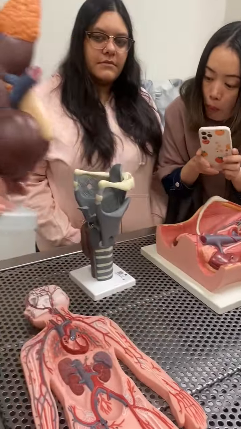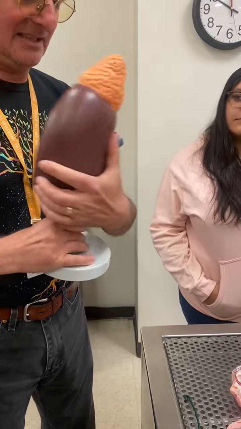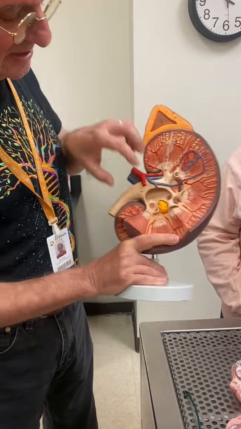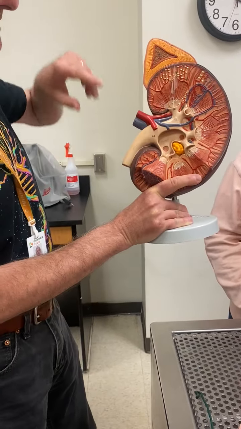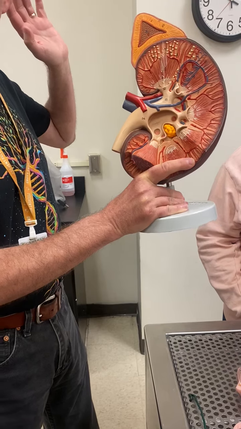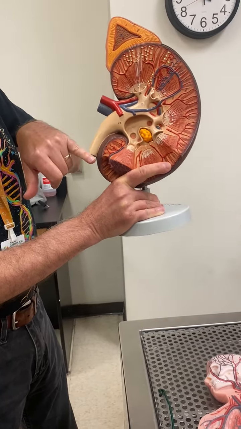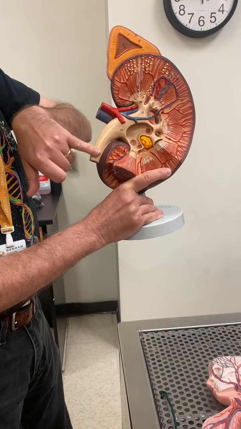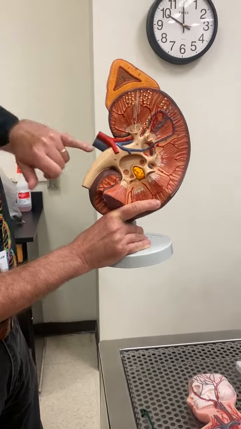What's this? Kidney. What is this? The renal capsule. That's right. What about this whole area? Calyx? No. This is the ureter coming out, the renal artery coming in, the renal vein coming out.